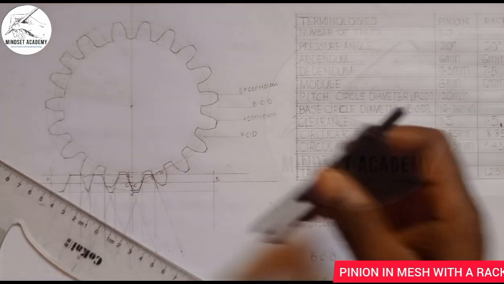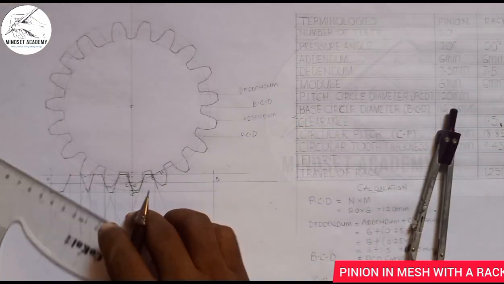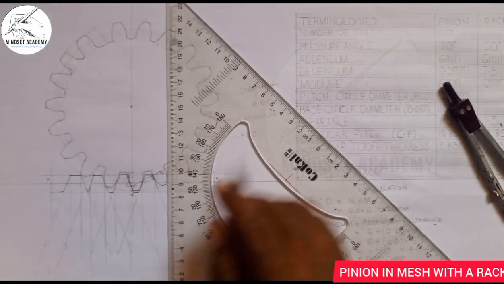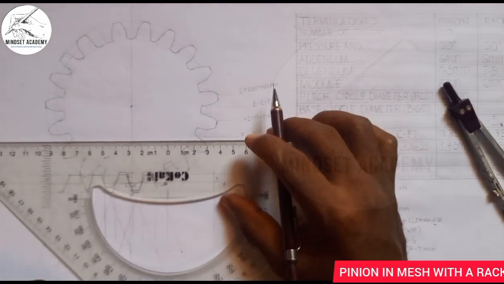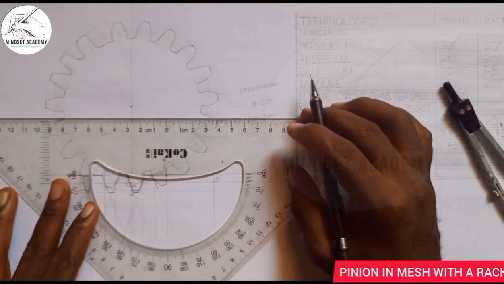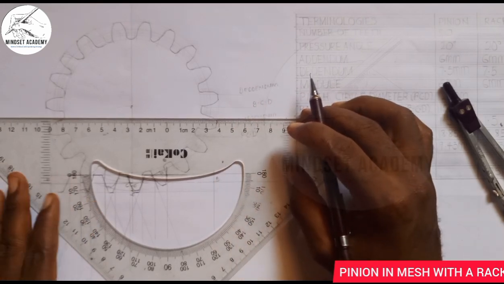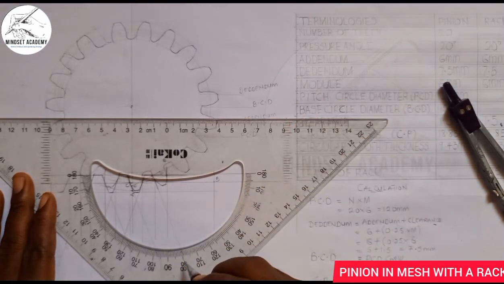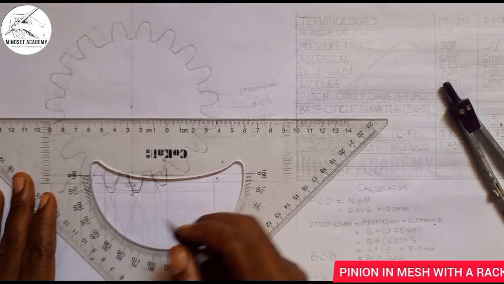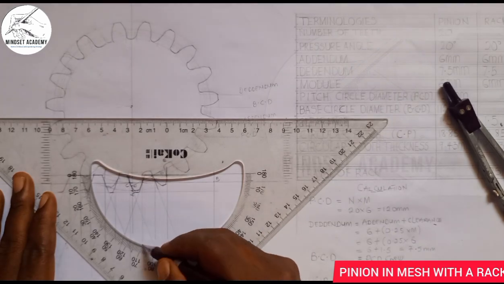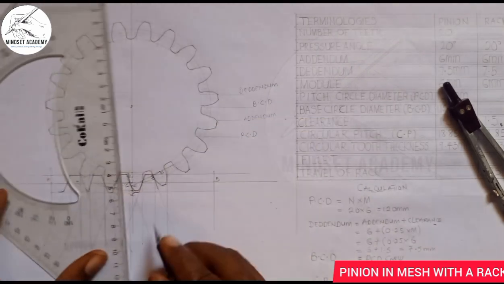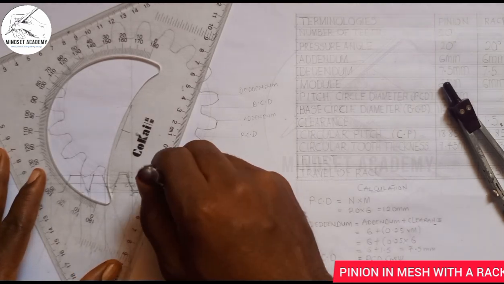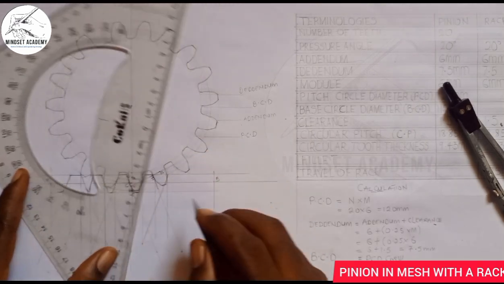I don't really have to stress myself much. I'll just come to this point. Then bring it down. Measure the same 20 degree. Zero, 10, 20. So towards the left. So we have 0, 10, 20 here. Then I'm going to measure from here to this point. Right?